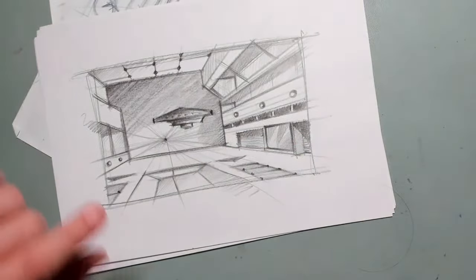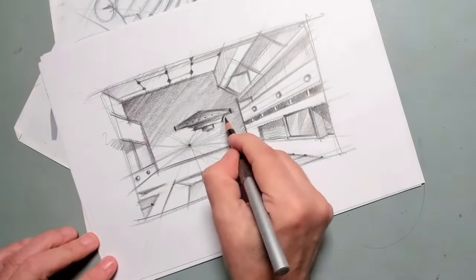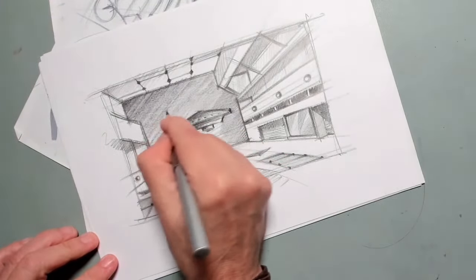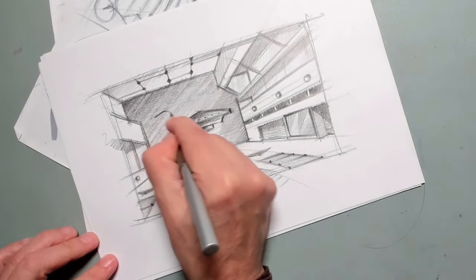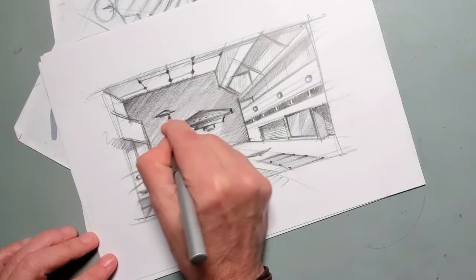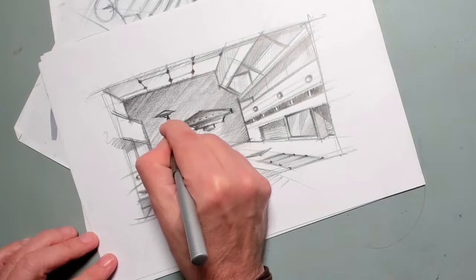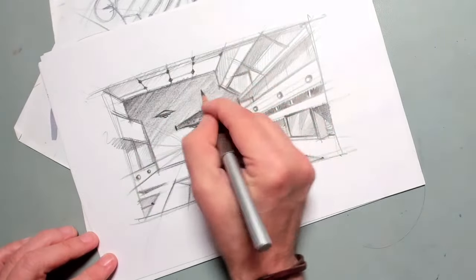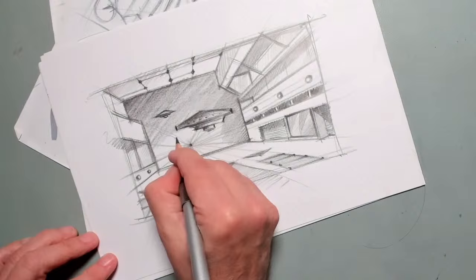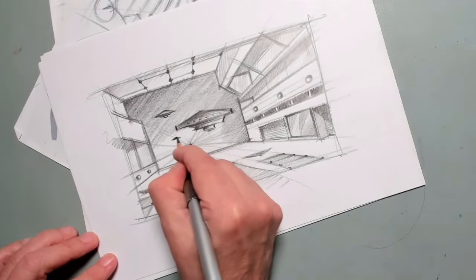But before I complete, there is another thing I have to do. You see, this one, I would like to put another one here that is smaller, that is far. And another one here that's much smaller, so it's very far.